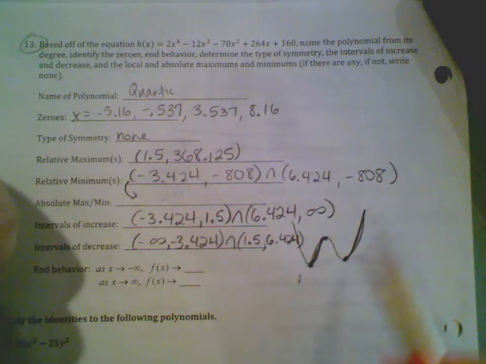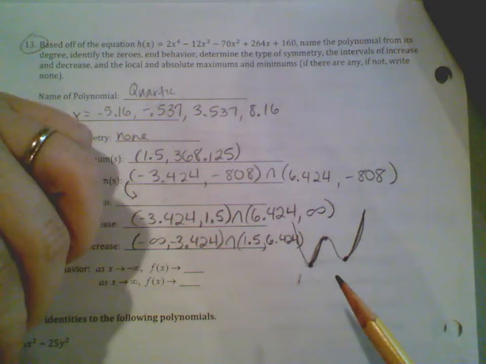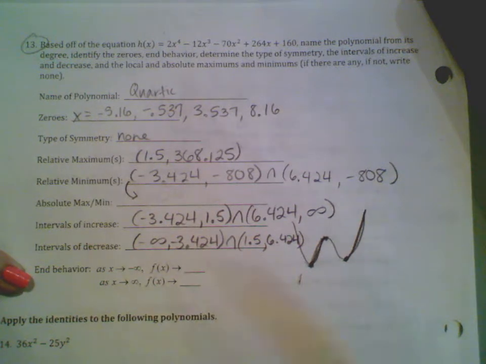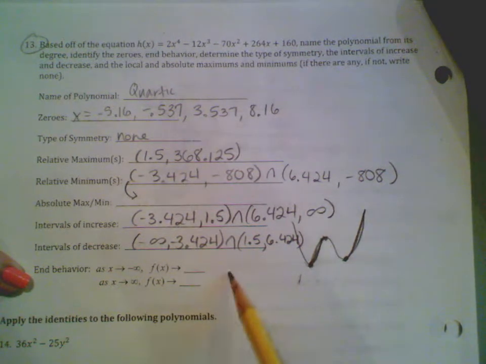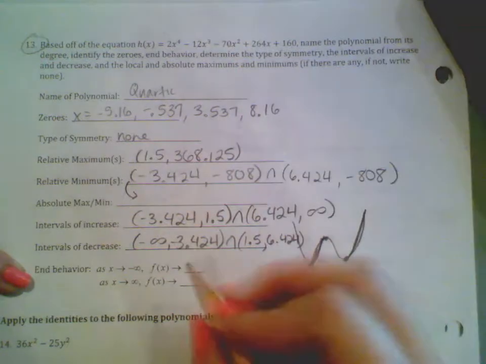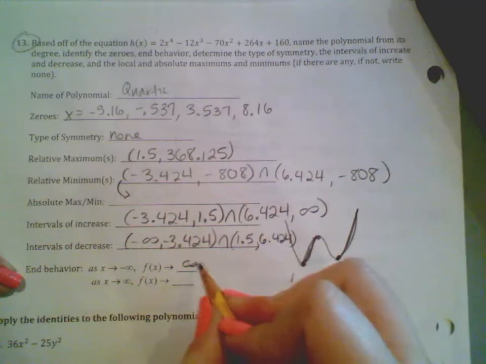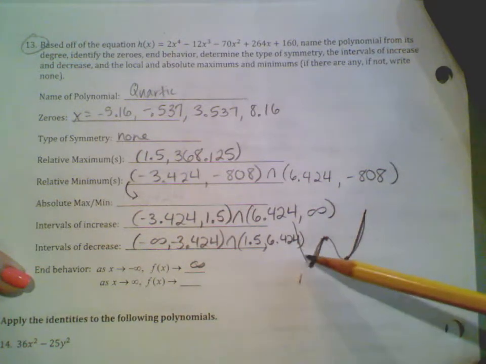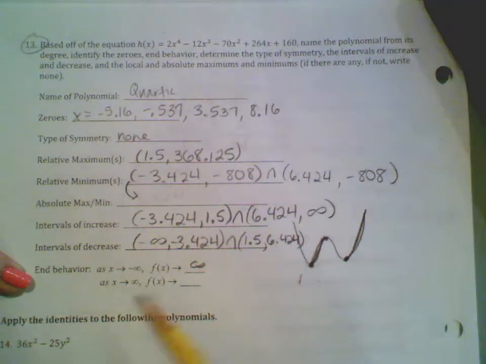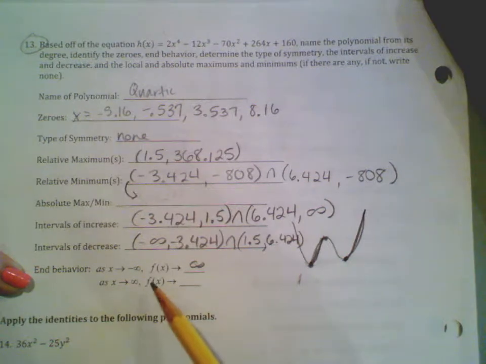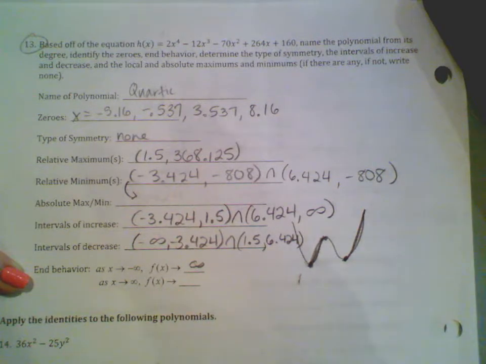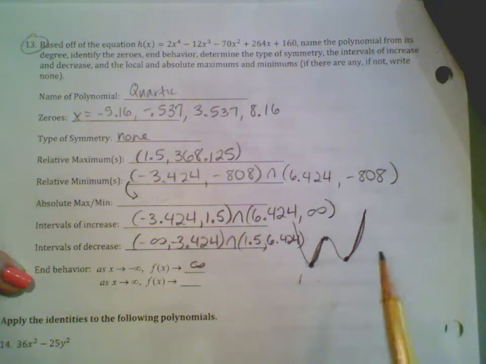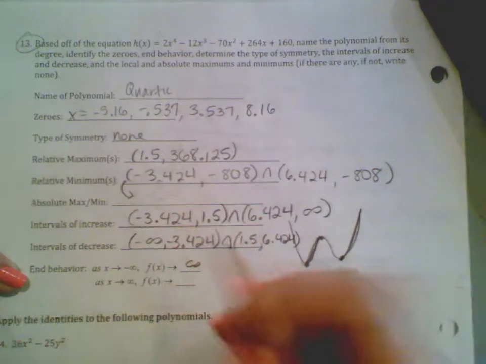Now, if we have this general shape, then we can look at our end behavior. As x approaches negative infinity, f of x is going to be going towards infinity. It's going up. And we're going to follow it in the same direction we go. If we're going to the left, we're going to follow this to the left. And it goes up. And you can just think of f of x as y, if that helps. And as x approaches infinity, going this way, then we are also going to infinity.